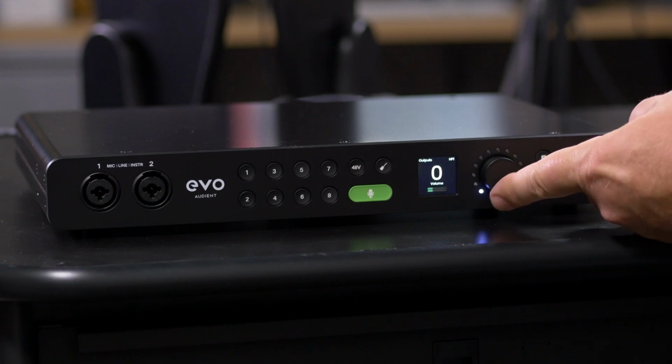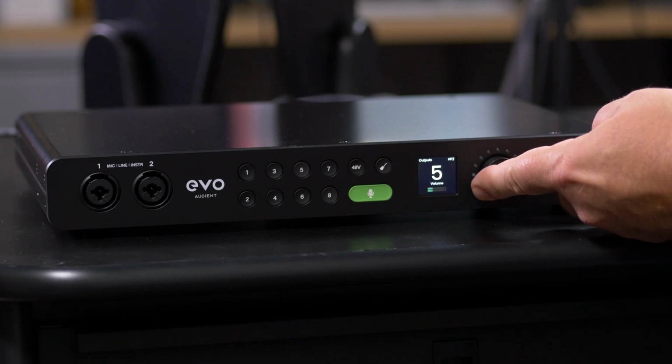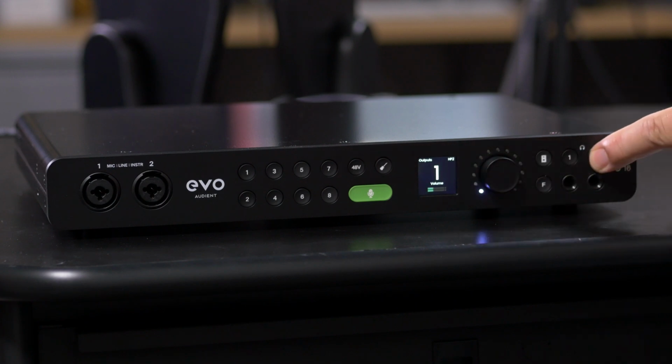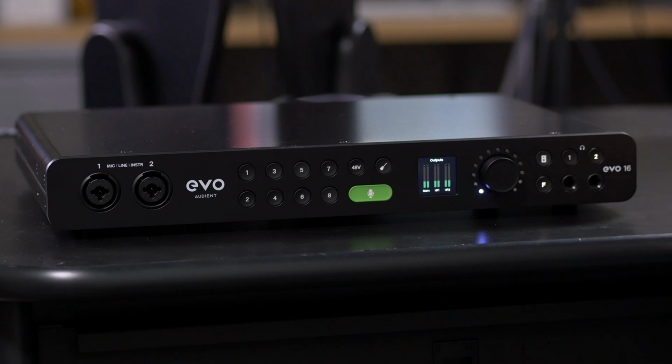We have headphone control, master volume control for each of our headphone outputs by selecting those. And as with the inputs, if we press and hold, we'll mute that particular output. You can see it flashing. If we press and hold again, it will unmute. We have one other button here, and that's the function button, and that can be assigned to a variety of things. In this case, I've got it assigned to mono my monitor outputs, but we could assign it to dim the monitor outputs, to engage the talkback, and so on.